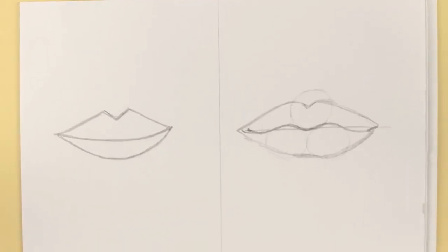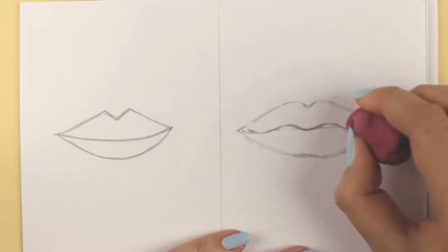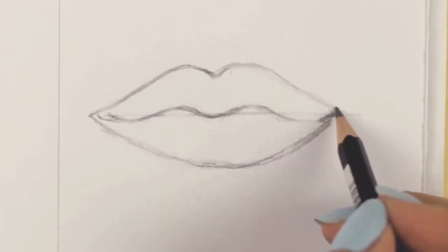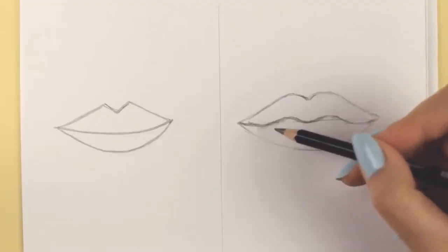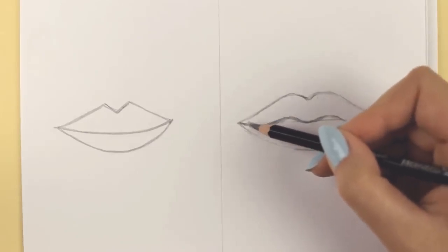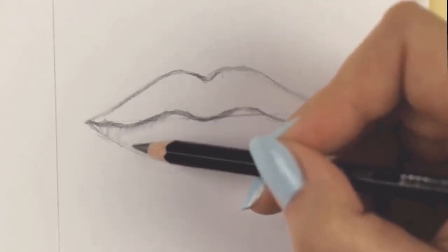And now we can erase the guidelines and start adding shadows. Adjust the lines of the lips until you are happy, and then let's create a shadow base. Since our lips are not flat but have points that are slightly higher, we need to add shadows accordingly.